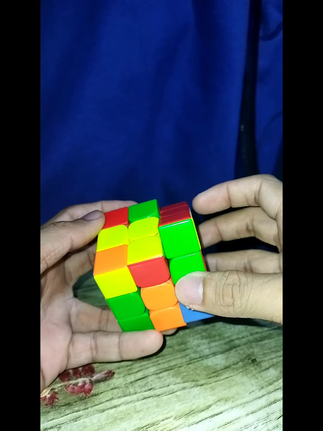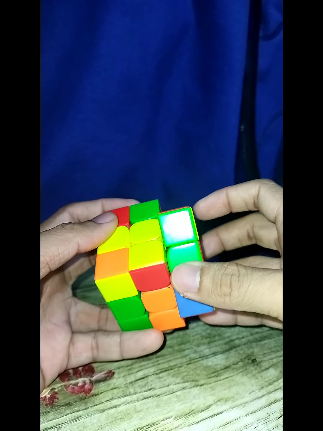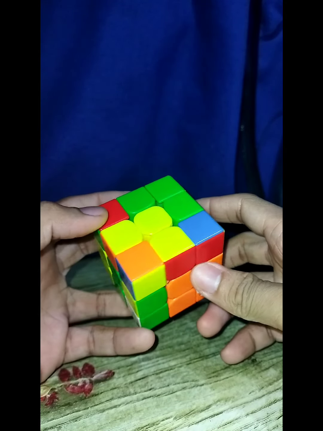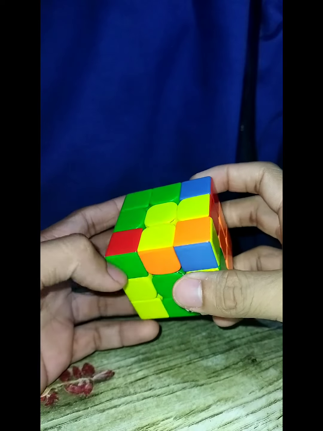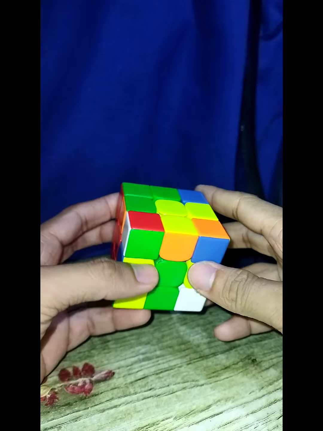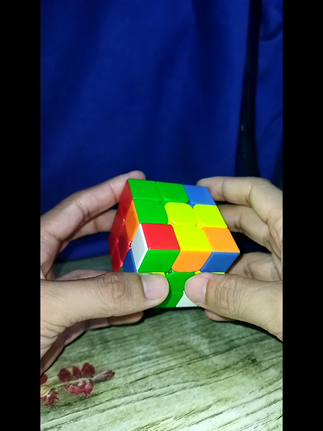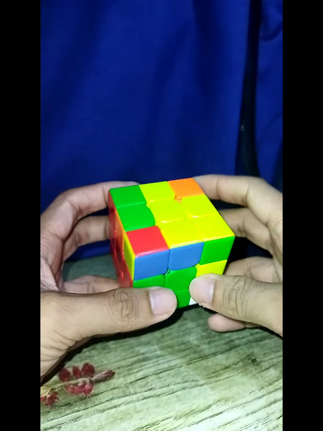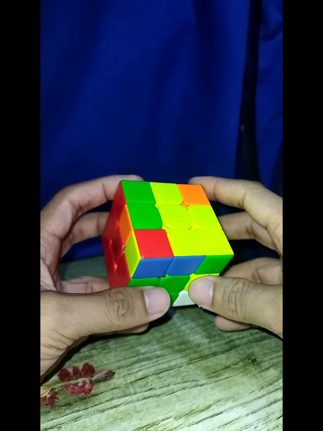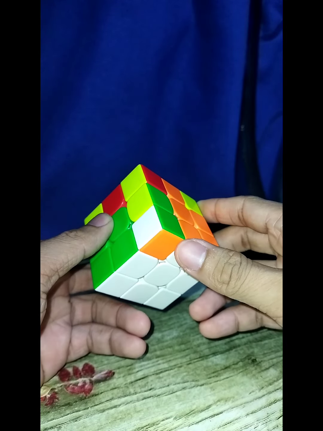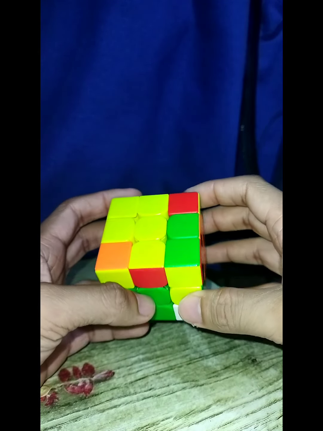But noticing that doing the insertion will set up our third pair for an easy 3 mover L move there. So we will do L prime, U prime, L to easily insert the third pair, and luckily we have an easy last pair also in the front.